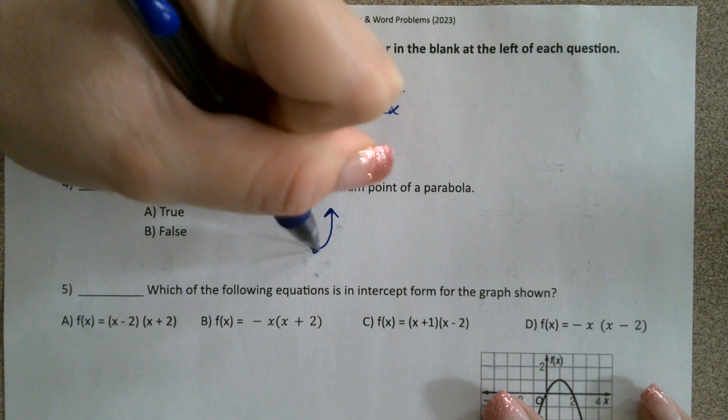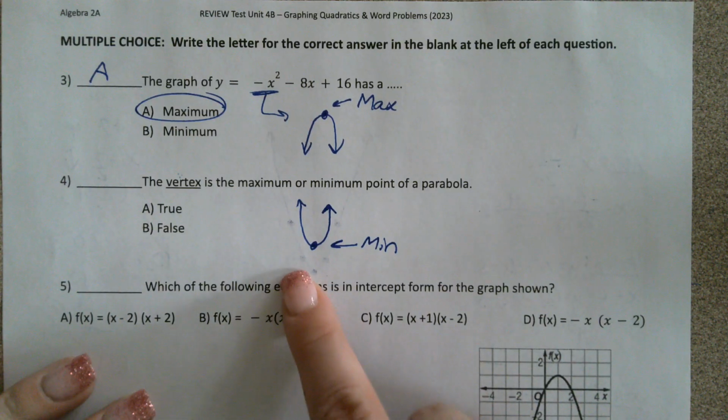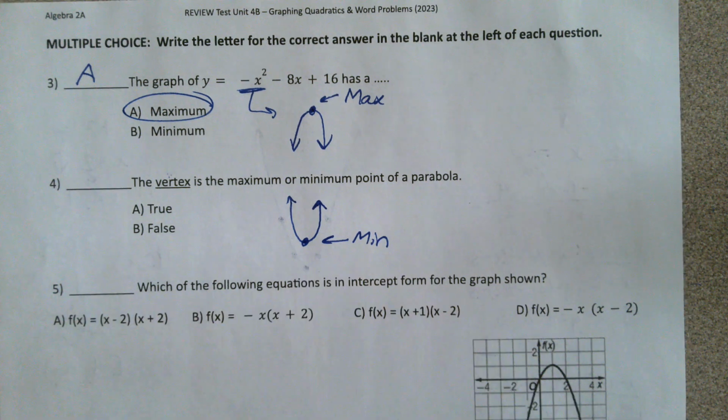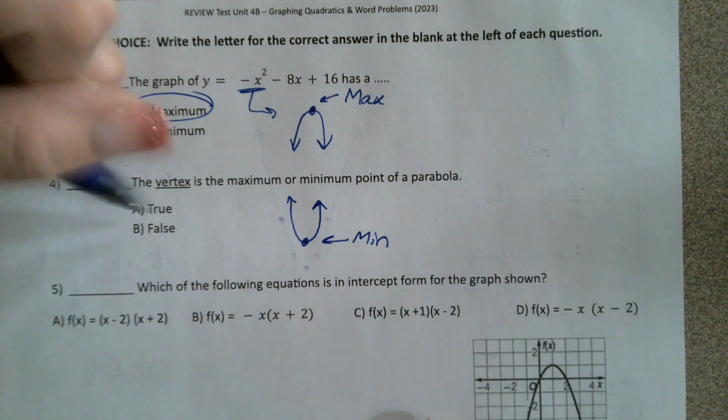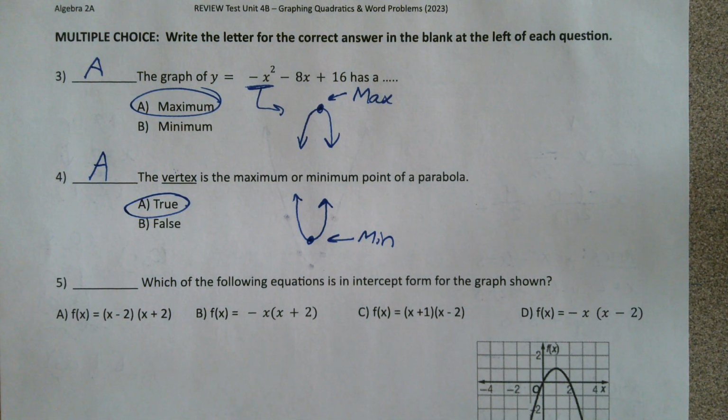So I'm going to come back to that. And then this is a minimum picture. So the vertex is the same as the max or the min of the parabola. So yeah, this is true. They're kind of interchangeable terms here. It just depends on the problem.